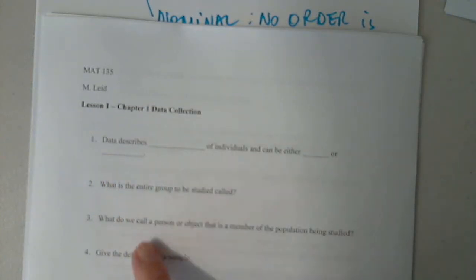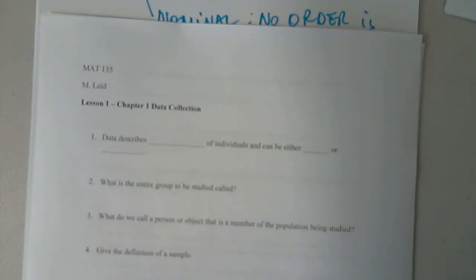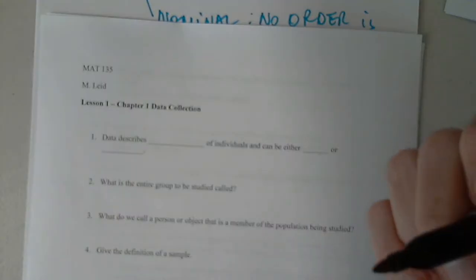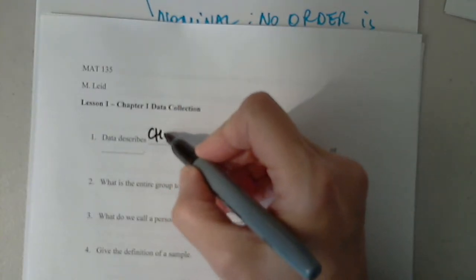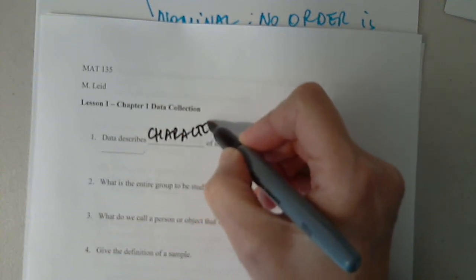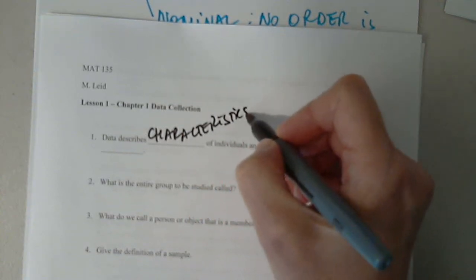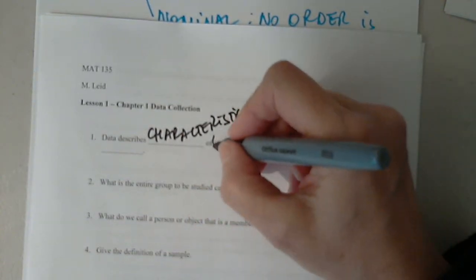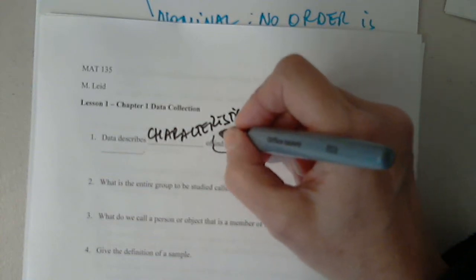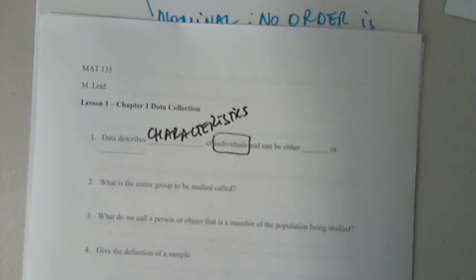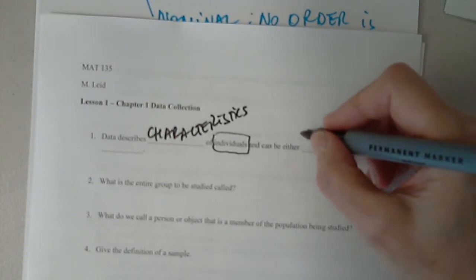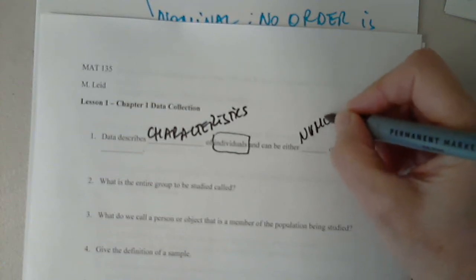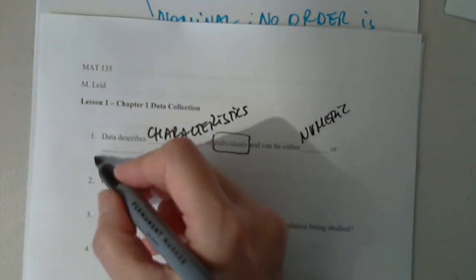Let's fill in some gaps and then answer some questions, make sure that everything is clear. So data describes its characteristics of individuals. And remember, the individuals can be people, can be rabbits, can be pencils, can be anything. And it can be normally either numeric or non-numeric.